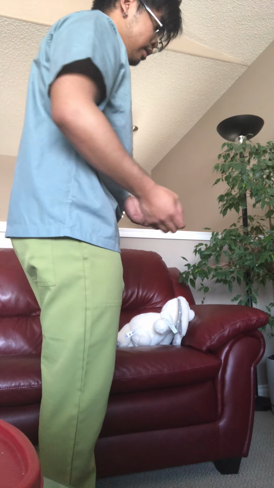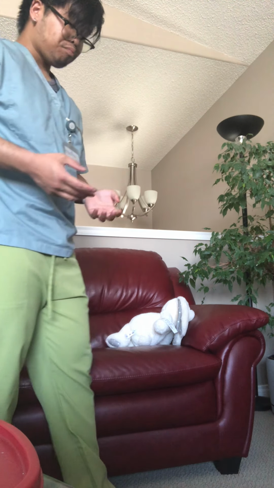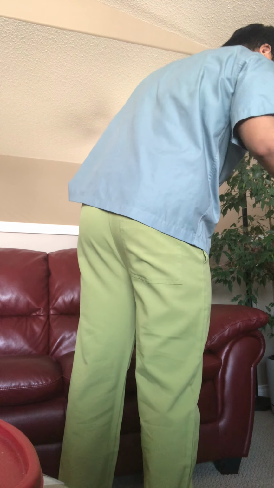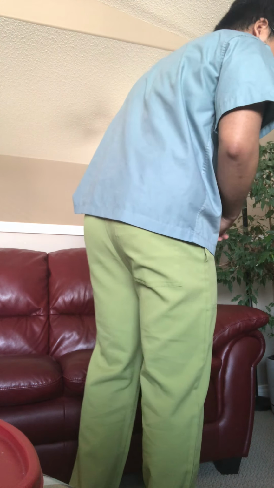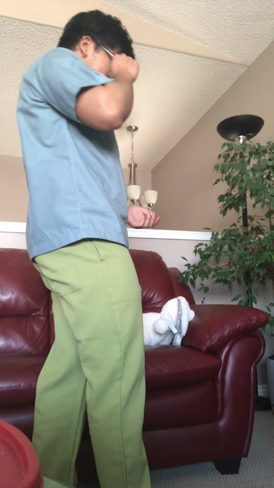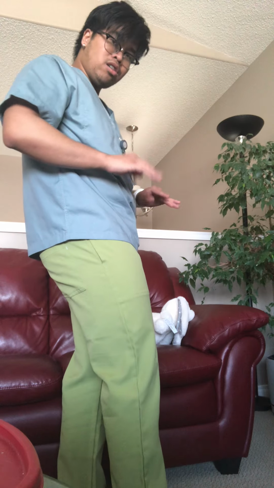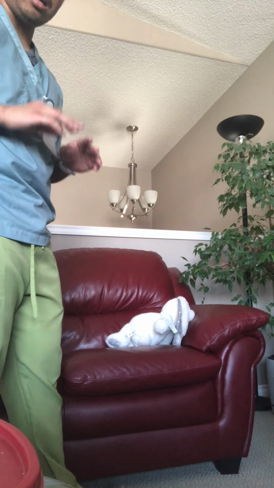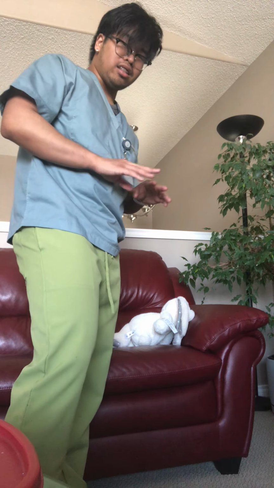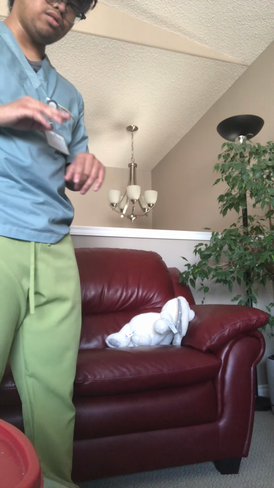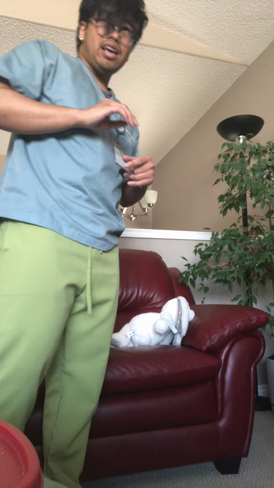And I'm also gonna reassess his vital signs. So his blood pressure is now 125/88. It went down a little bit, but it is still a little bit higher than the usual range, which is not 120 systolic and 90 diastolic.